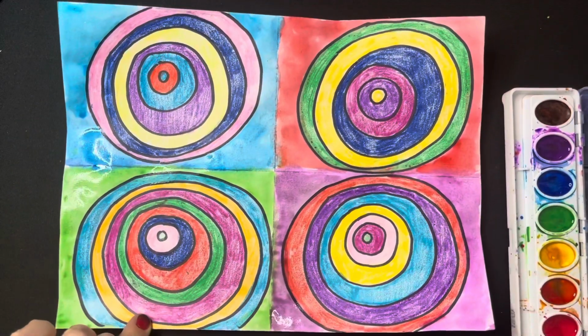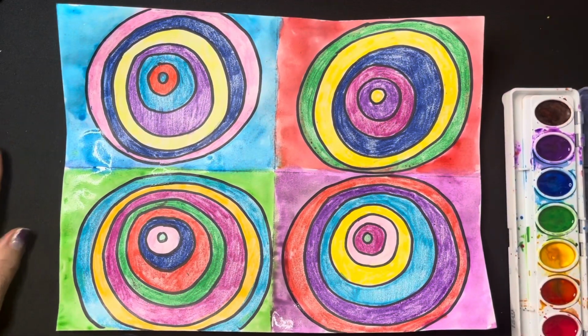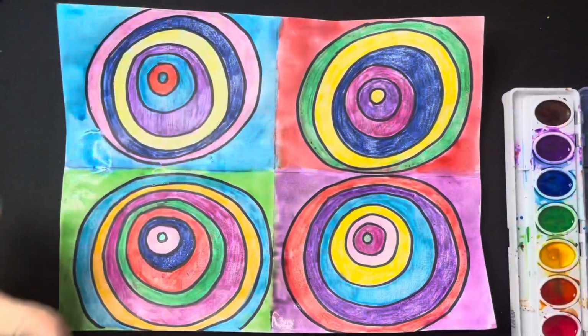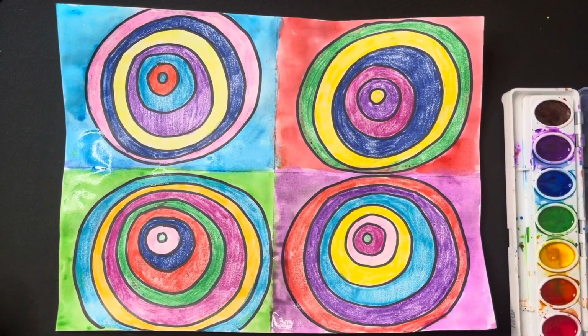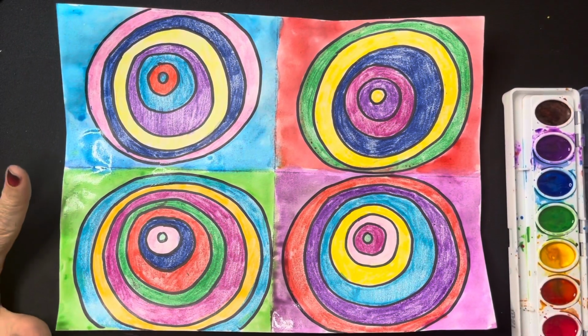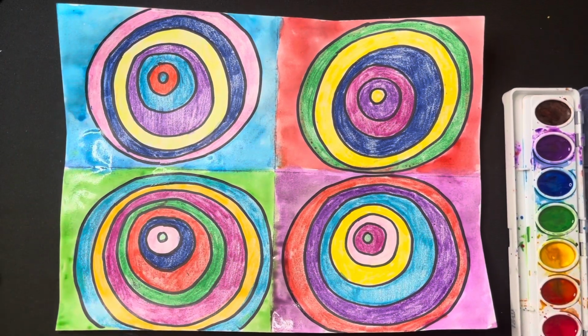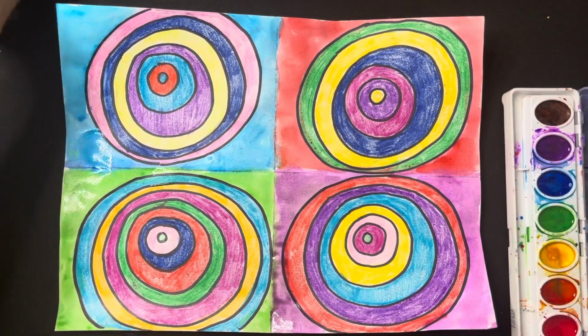So when you color in yours, I hope that you use all different colors and fill your page with color. Kandinsky did not leave any white, and neither did I. I hope you enjoyed it, and I cannot wait to see what you create.